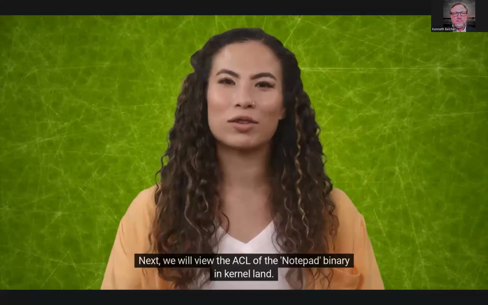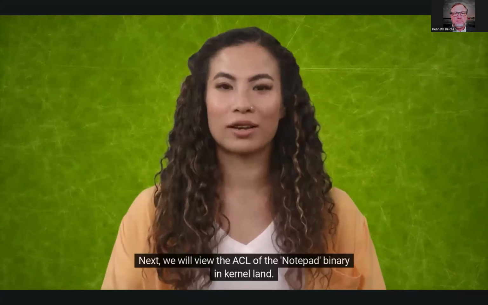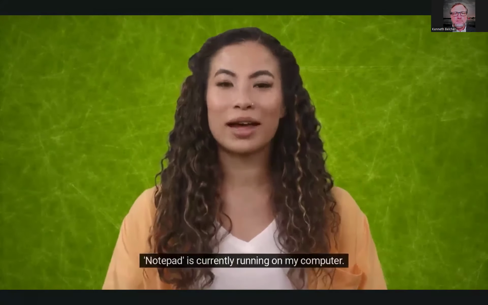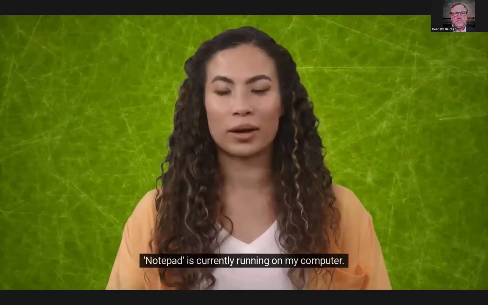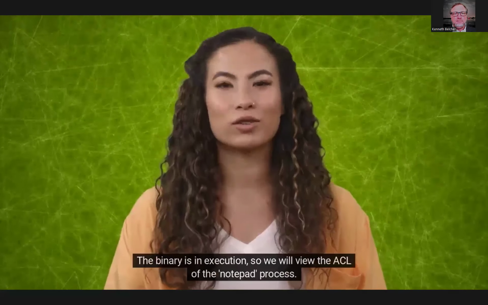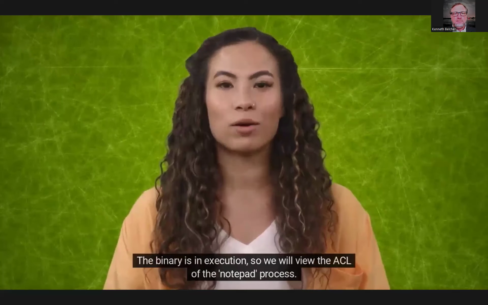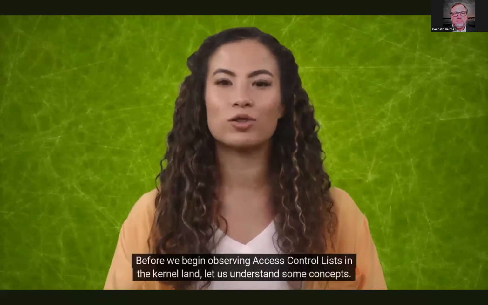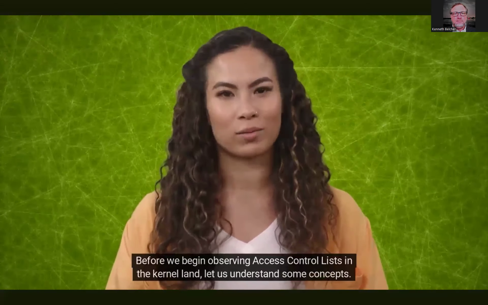Next, we will view the ACL of the Notepad binary in kernel land. Notepad is currently running on my computer. The binary is in execution, so we will view the ACL of the Notepad process. Before we begin observing access control lists in kernel land, let us understand some concepts.